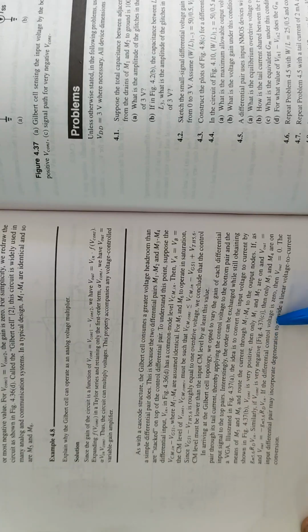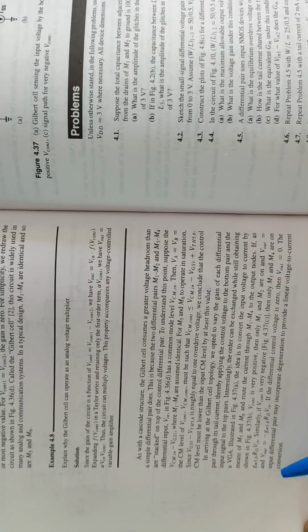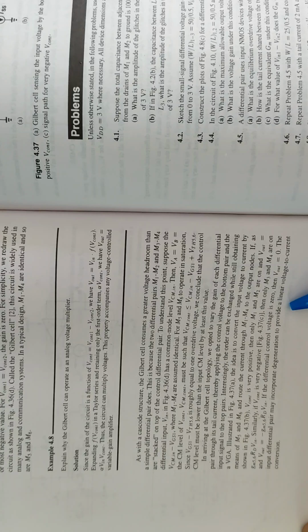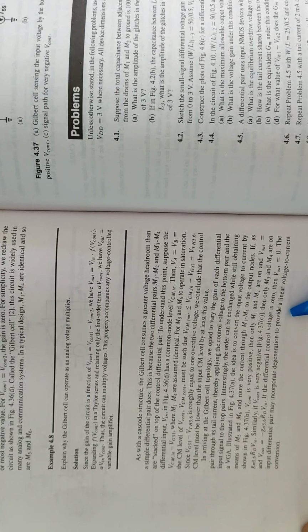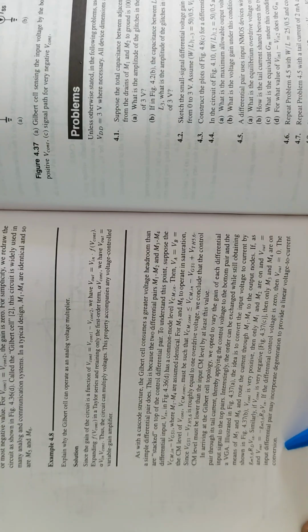If the differential control voltage is 0, then V_out equals 0. The input differential pair may incorporate degeneration to provide a linear voltage to current conversion.